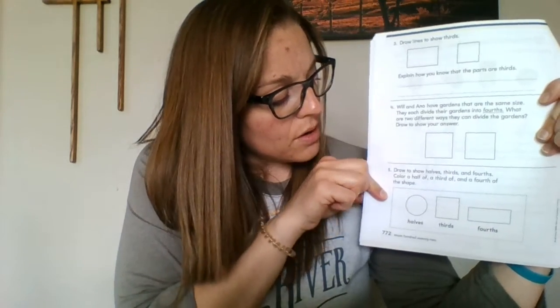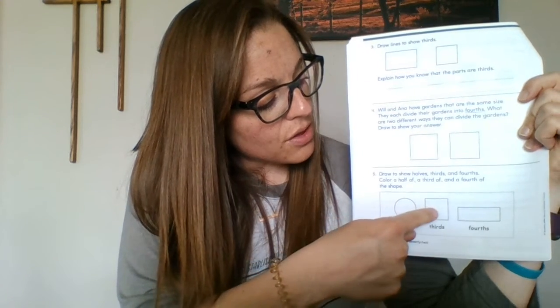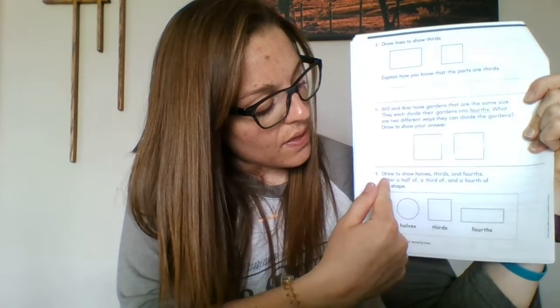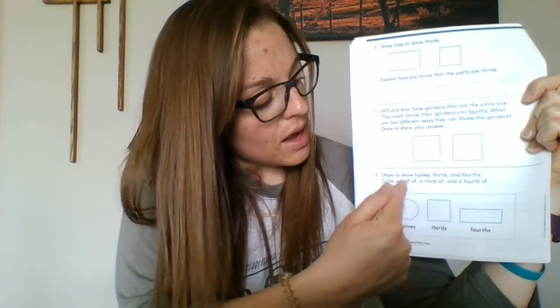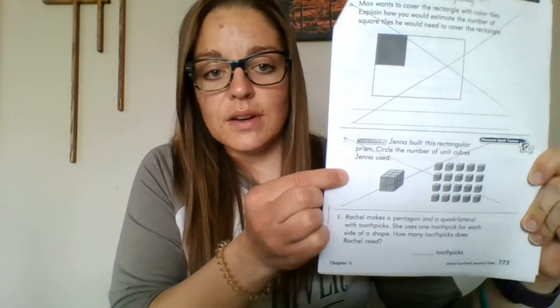Number 5, draw to show halves, thirds, and fourths, and then color a half of, a third of, and a fourth of the shape. So remember, that's when you shade in. You can use pencil, marker, crayon, whatever you want to use. Then when you flip it over, 6 and 7 are both crossed off. You're going to go down to 8, and we're on page 773.